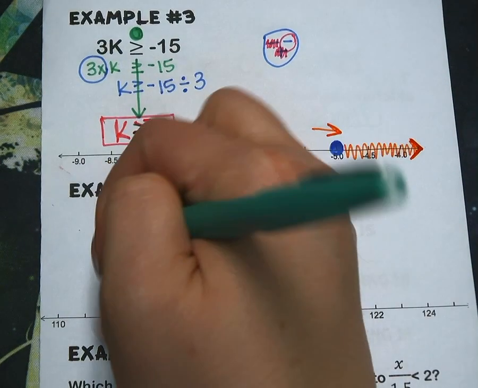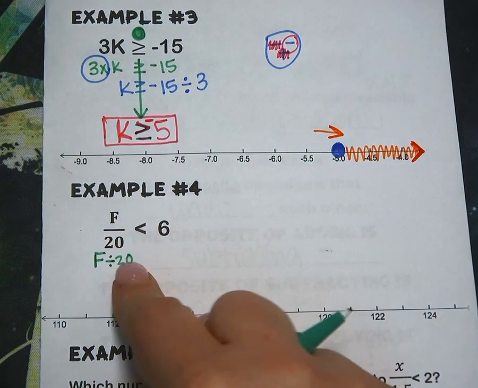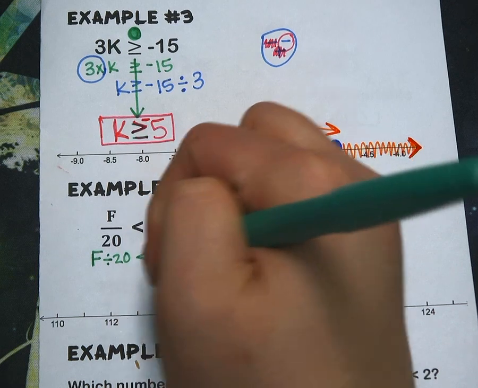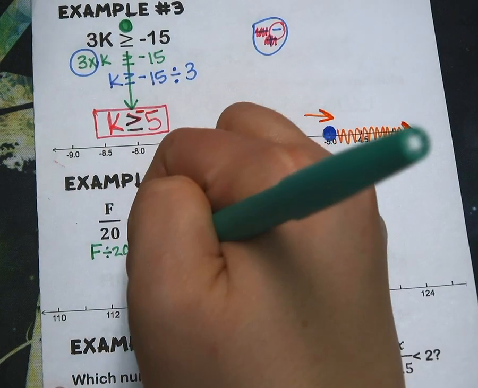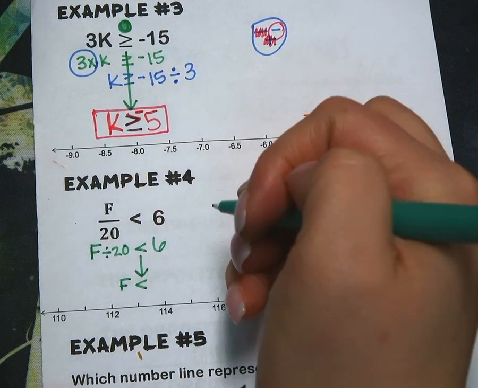So before I solve, I'm going to write it out as division instead of a fraction. So I have f divided by 20 is less than 6. And I'm going to drop my symbol down. Okay, I know I'm going to keep f.